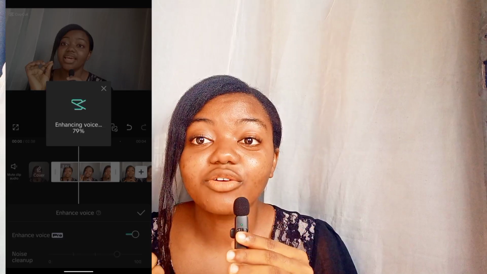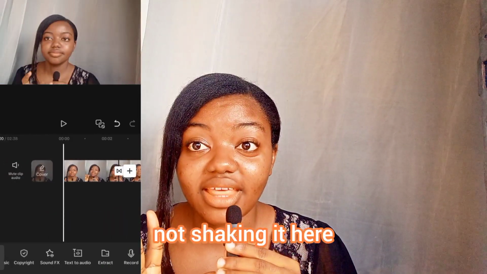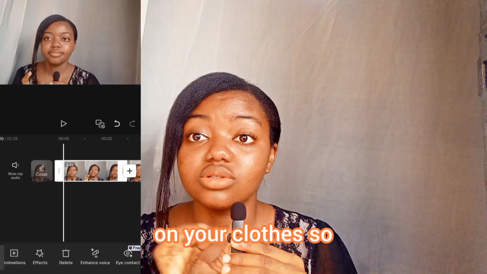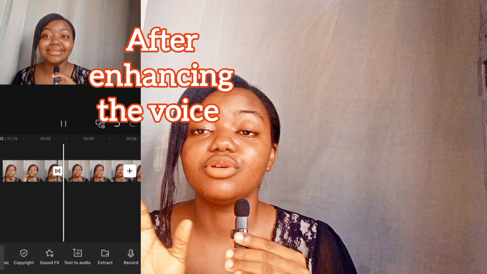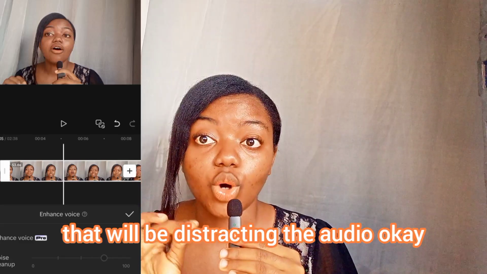Okay, but if you are using a microphone, make sure you are holding it properly, not shaking it here and there. And if it has a clip, you clip it on your clothes so that there won't be so much movement all over the place that will be distracting the audio.